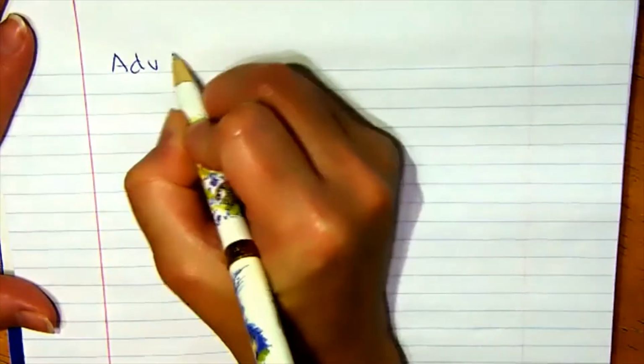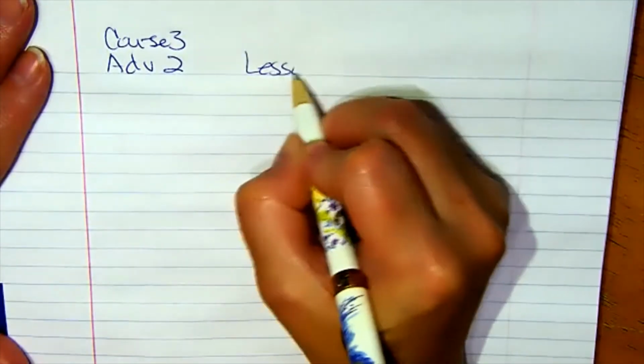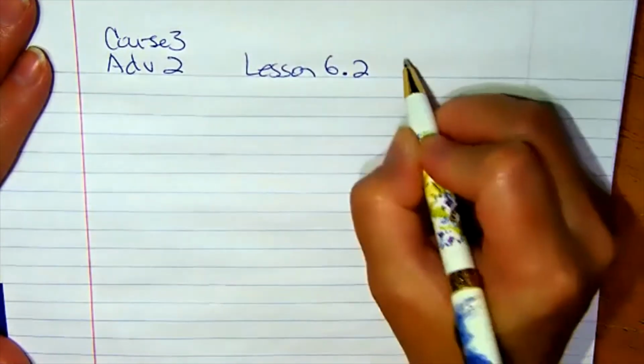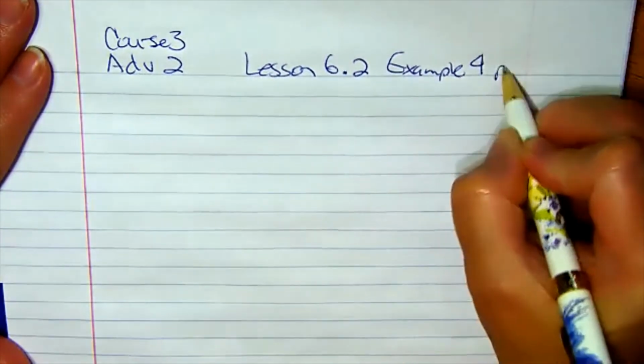Okay, if you are in 7 Excel, we are working from the Advanced 2 textbook. If you are in Math 8, we are working from the Course 3 textbook. We are doing lesson 6.2, example 4, page 252.